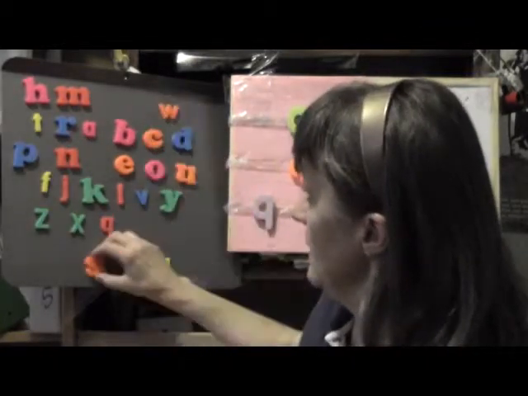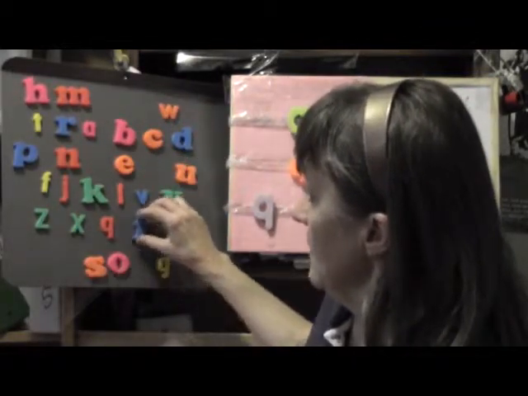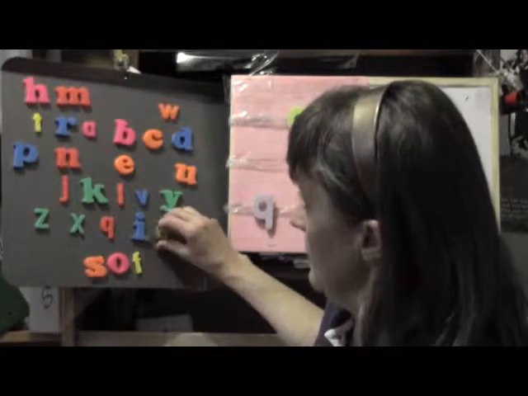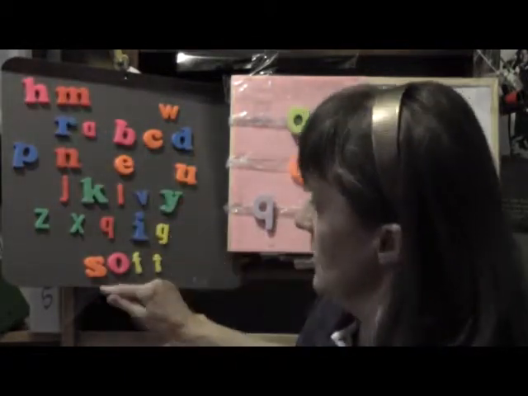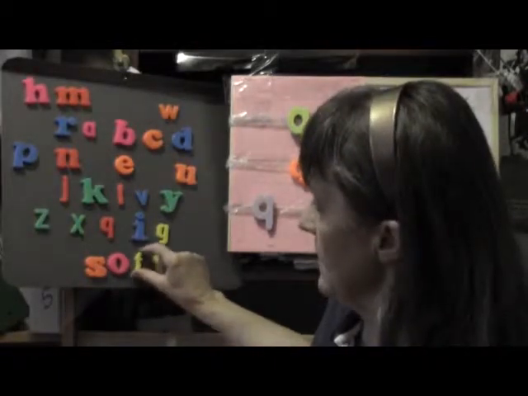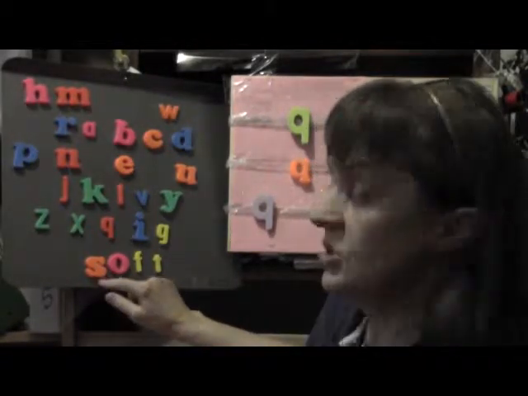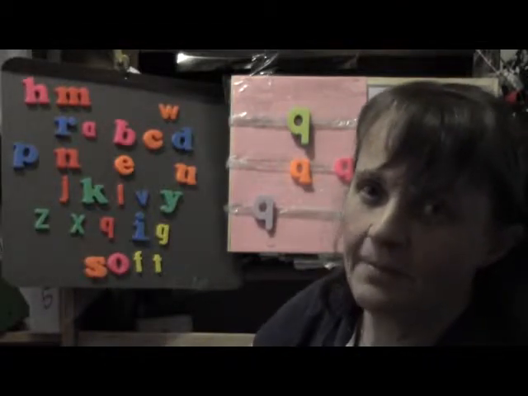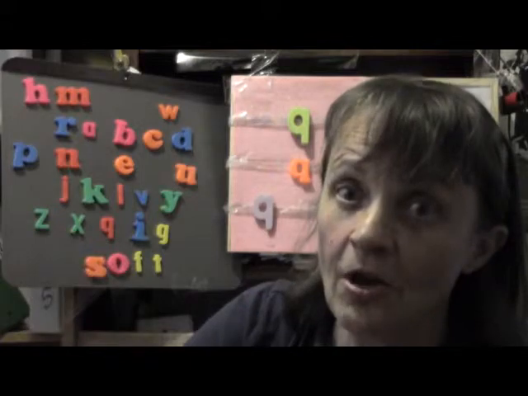Let's try this one, and this one, and this one, and maybe this one. Snake, octopus, funny top, train tracks, soft. Something soft, like your pillow or your puppy's fur, soft. You have now learned all the letters. Congratulations. And you probably can sound out a lot of words.